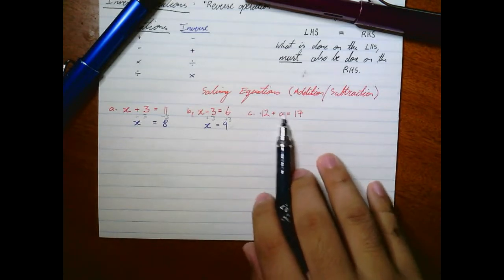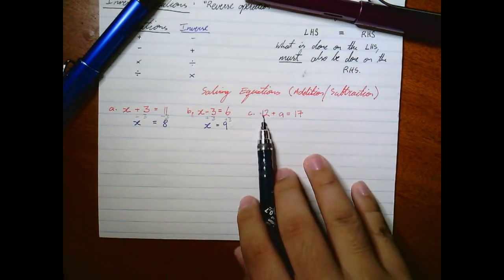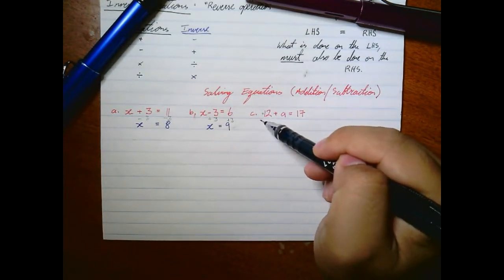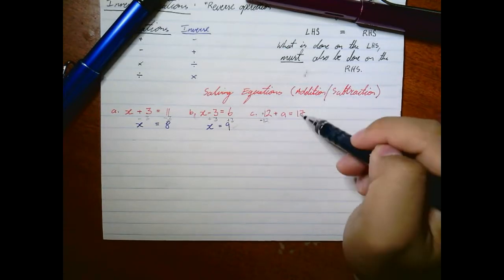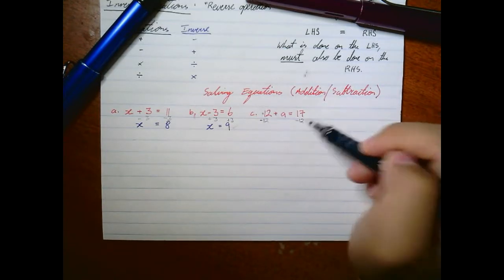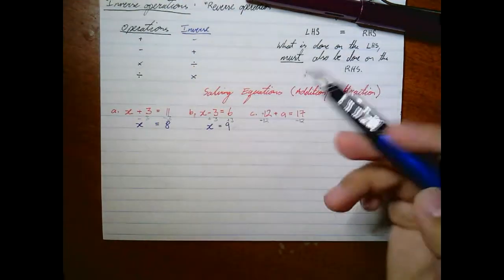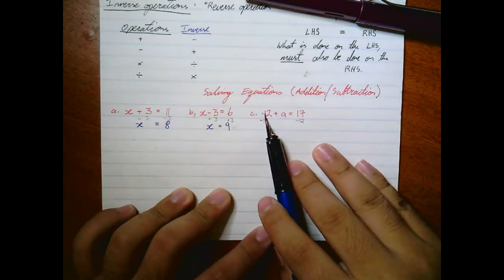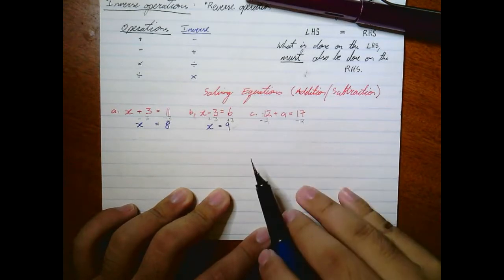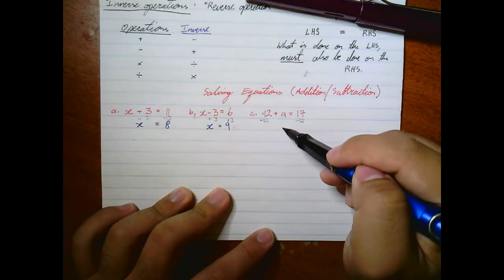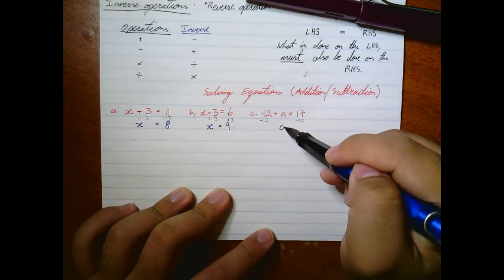So if A is the pronumeral, plus 12 is the operation, which means the inverse operation is minus 12. So I'm going to subtract 12 on this one as well. Okay, which leaves us, so once again, plus 12 minus 12, that is 0, which leaves us with A by itself here.